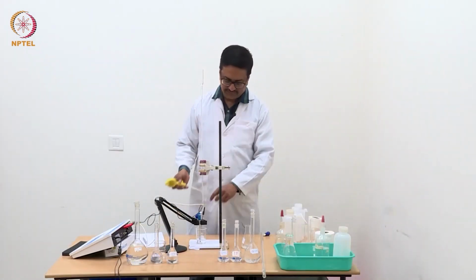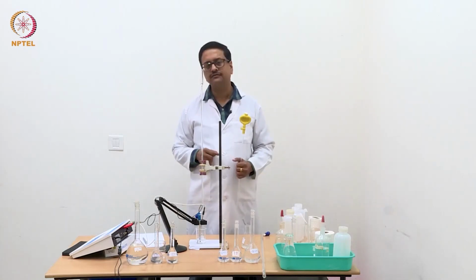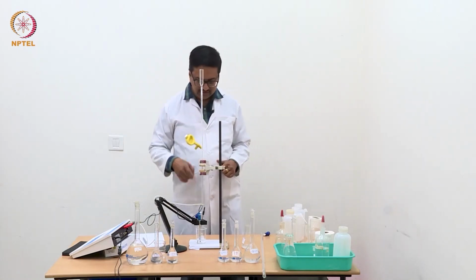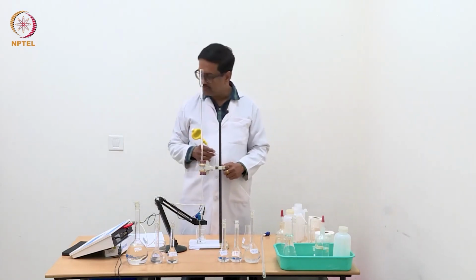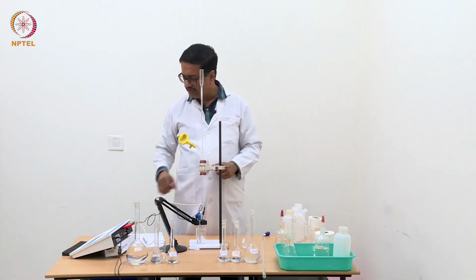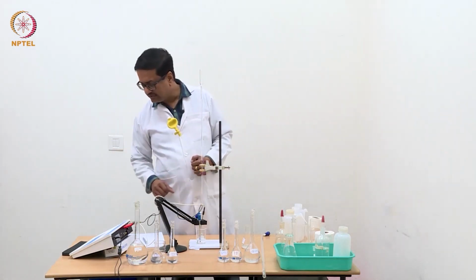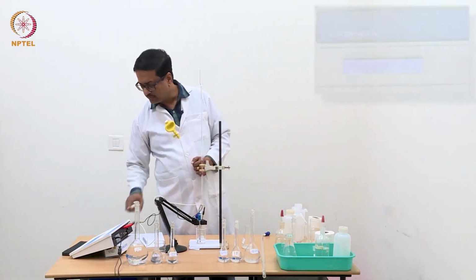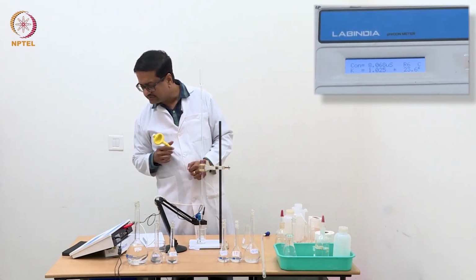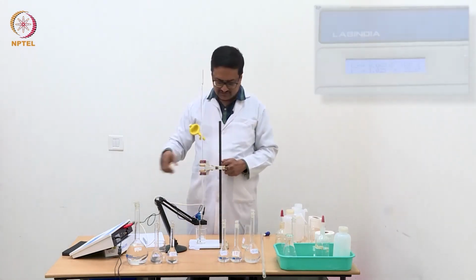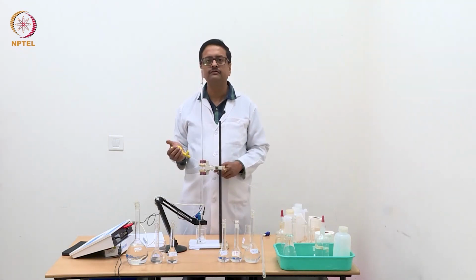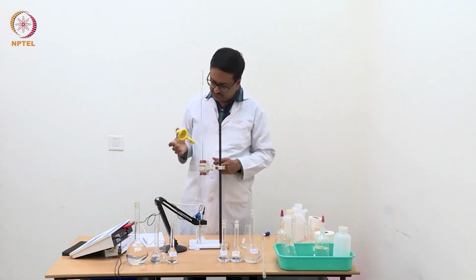So now I have kept a small amount of water in this beaker and the electrode is dipped. You can read the measurement here, it shows conductivity about 8.06 microsiemens. So that kind of conductivity is very good for a good quality water.